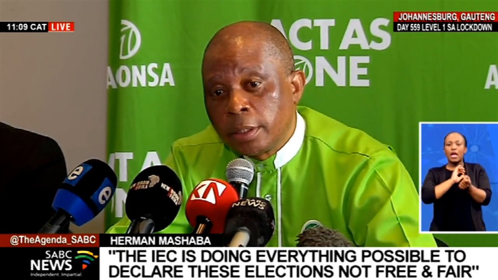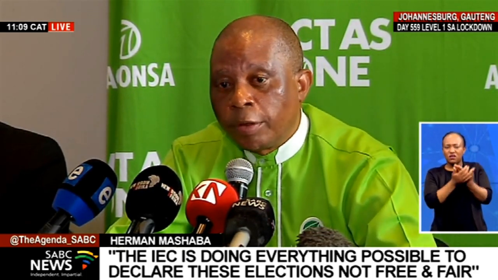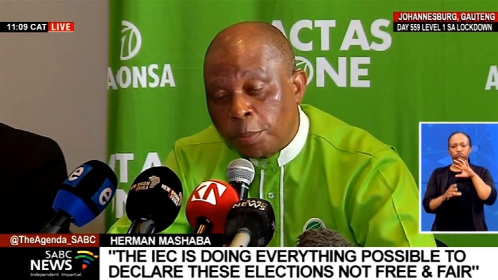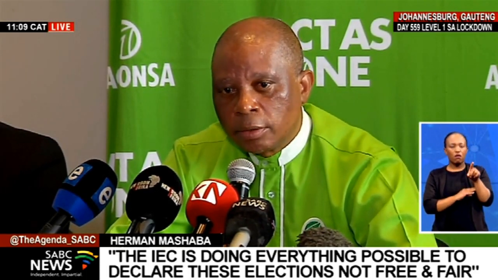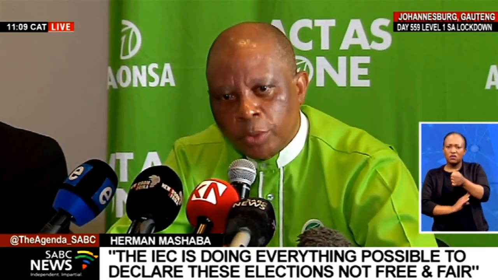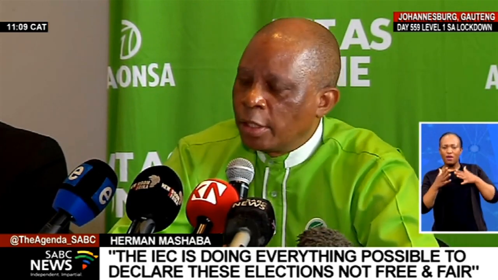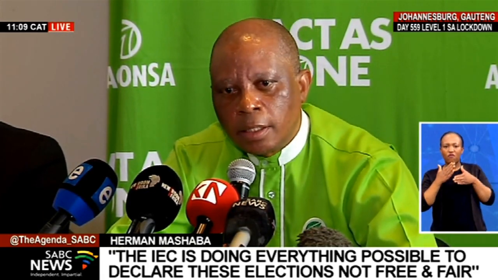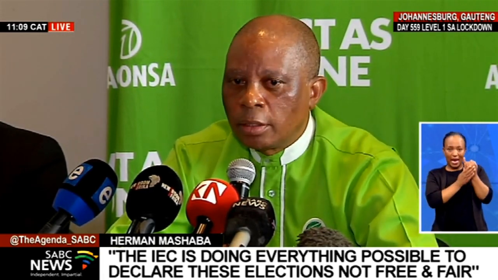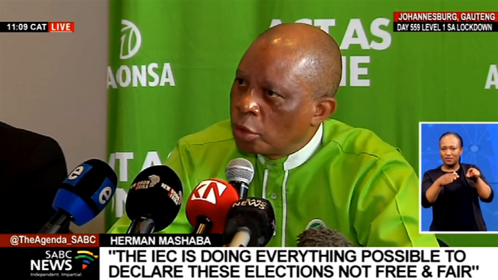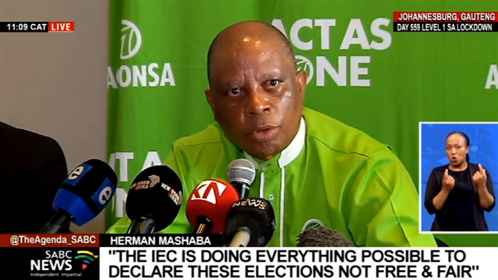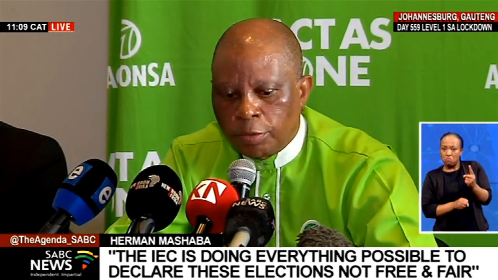This is important. These elections on the 1st of November are very important, and South Africans need to be given an opportunity to elect and vote for the party of their choice without any ambiguity. And it is the responsibility of the IEC as an independent electoral commission to ensure that they do what is right. And if they are not willing to do it voluntarily, then we'll use our courts to force them to do so. Thank you very much.